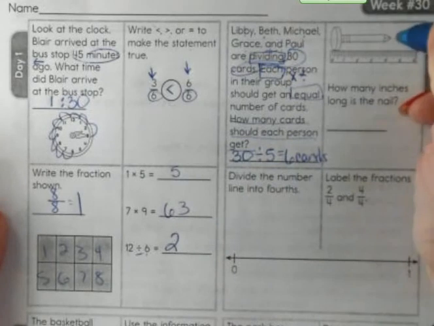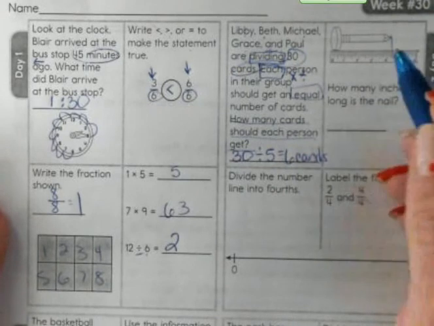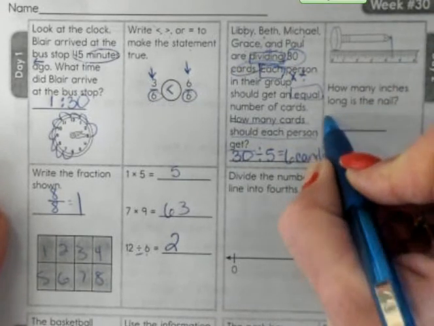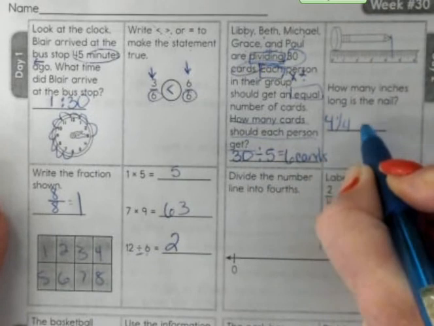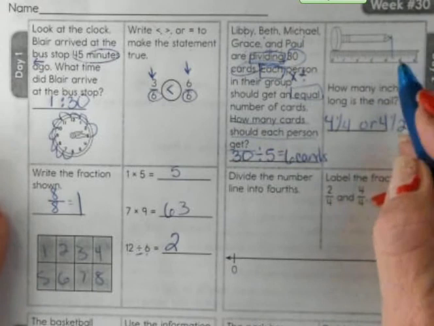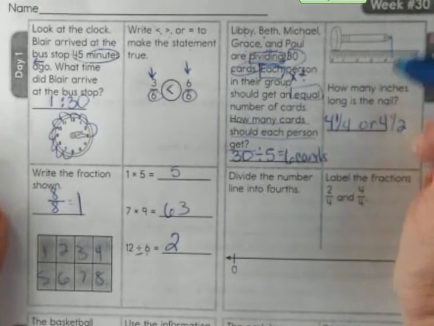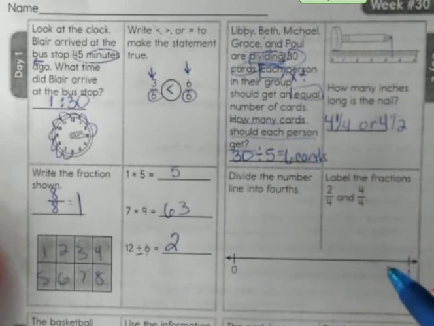How long is the nail? Well, if I draw a line straight down, it's tough to see because these are so small. I would accept 4 1/4. I would also accept 4 1/2 on that one. I really think 1/4 is what they're trying to show, but those lines are very small and difficult to see.